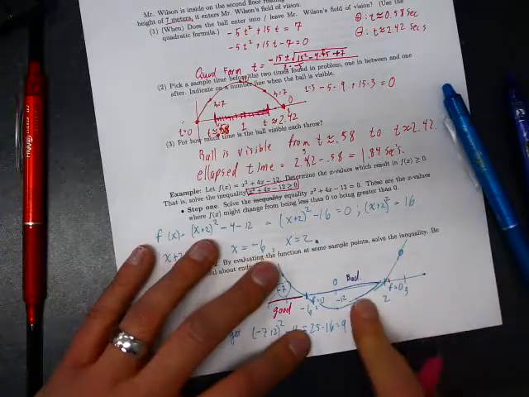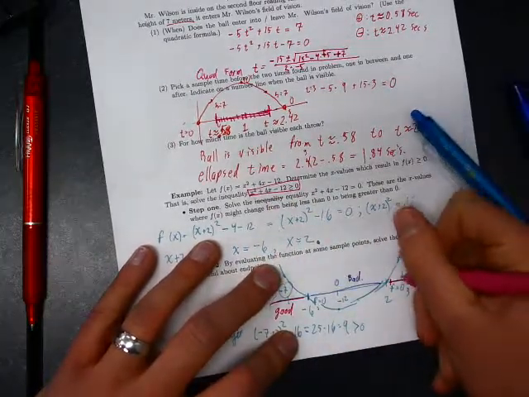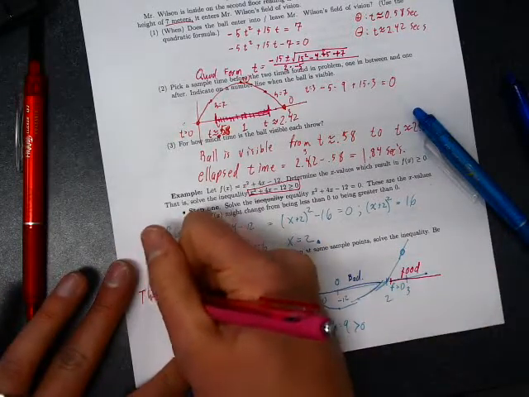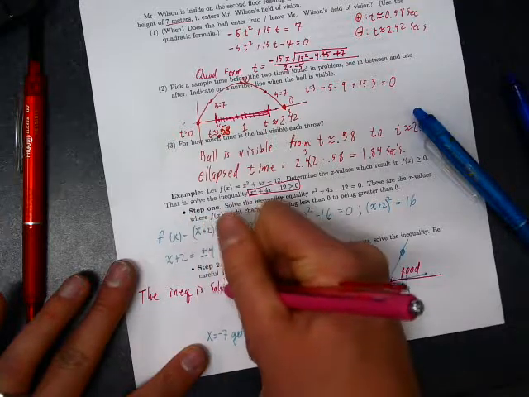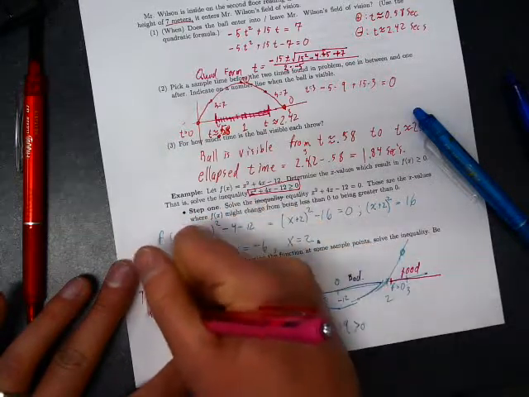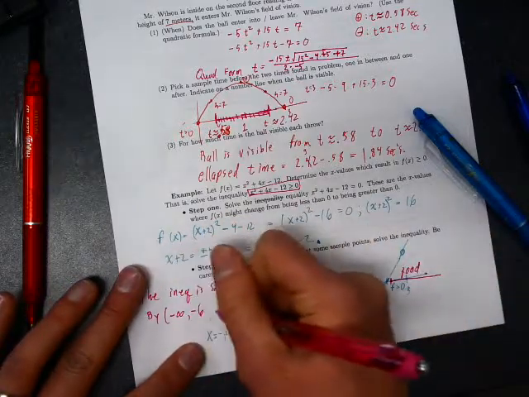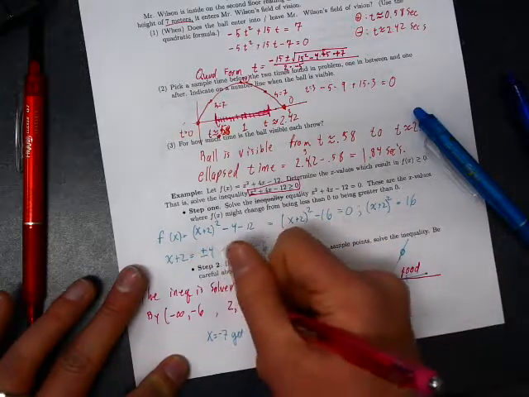Because f is negative, we want f to be non-negative. These are good again. So it looks like the inequality is solved by the interval from negative infinity to negative 6, together with the interval from 2 to infinity.